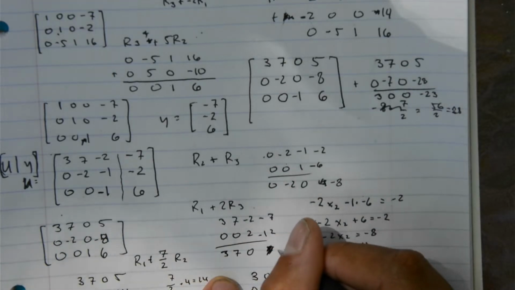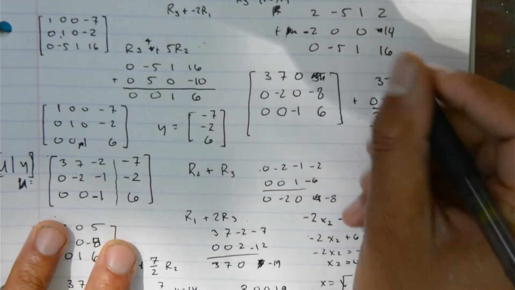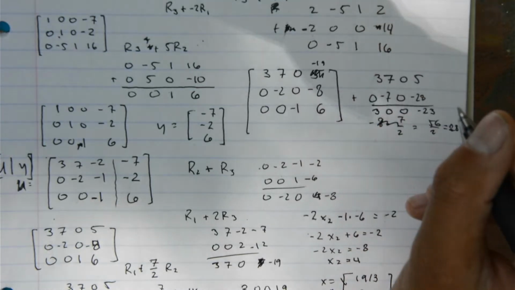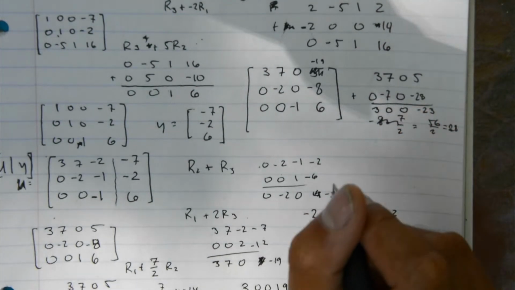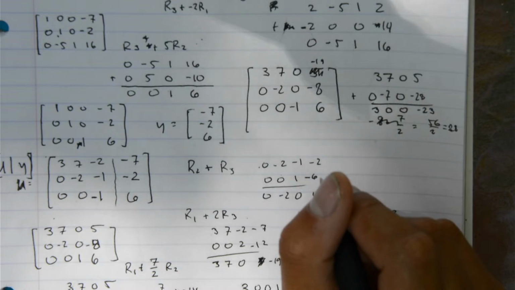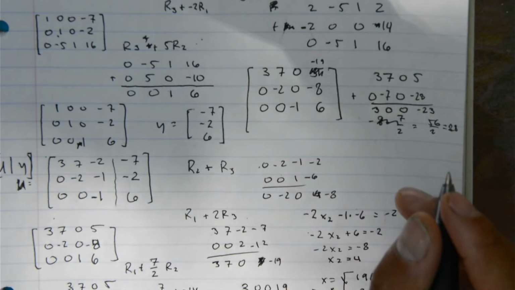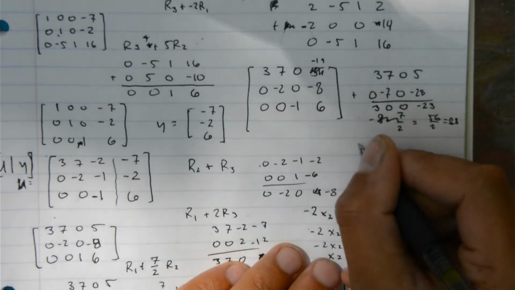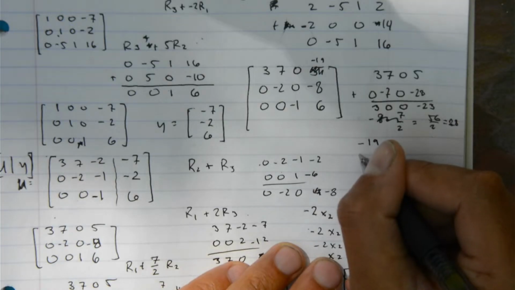So then this is minus 19. So then this is minus 19. Right? So then we're going to get minus 19. Wait. Oh, God. I can't believe this is taking me so long.